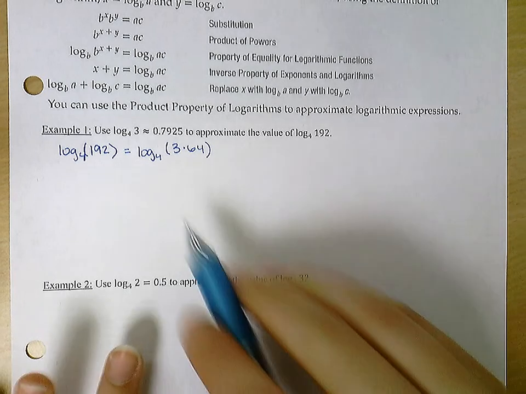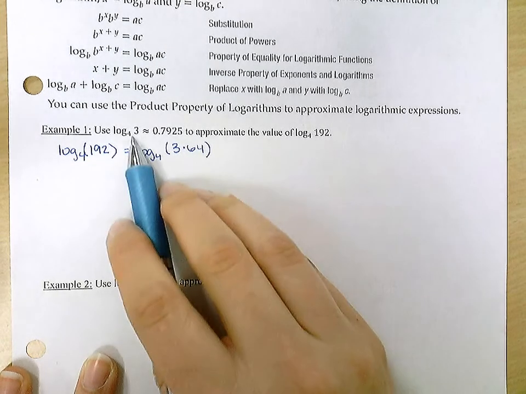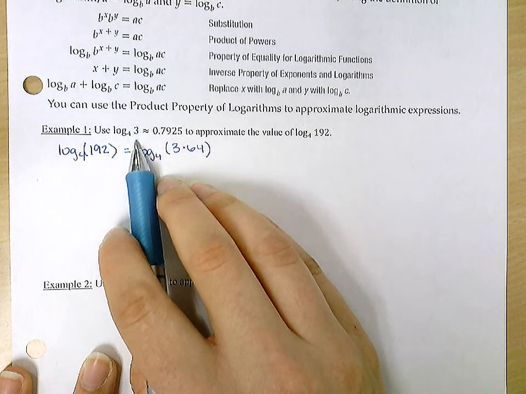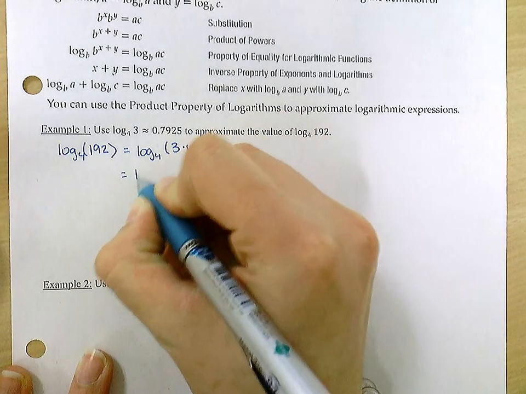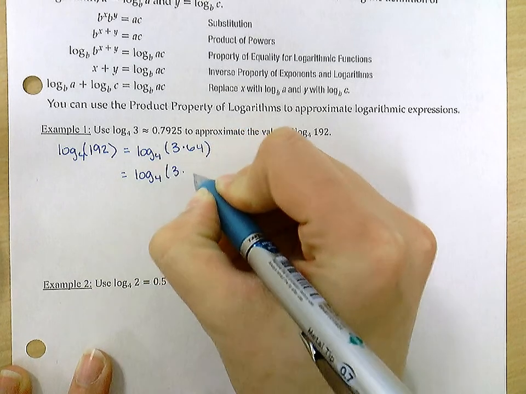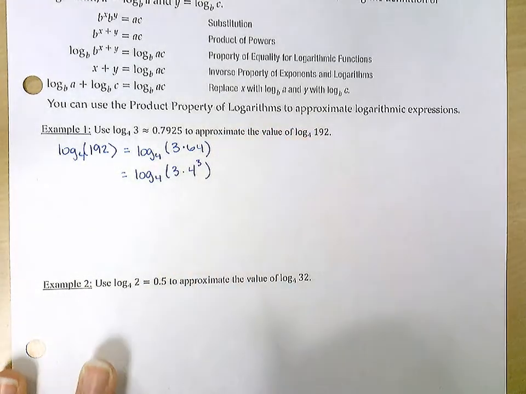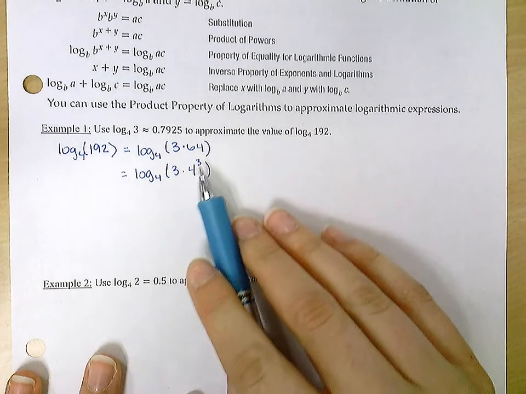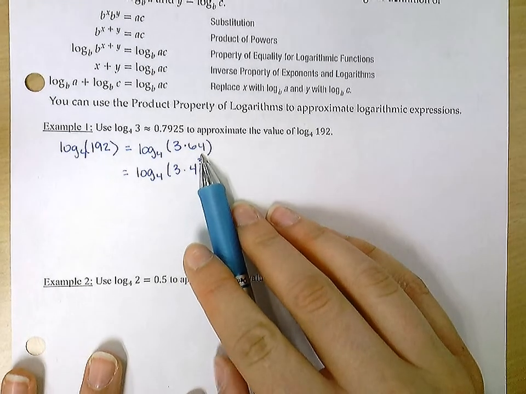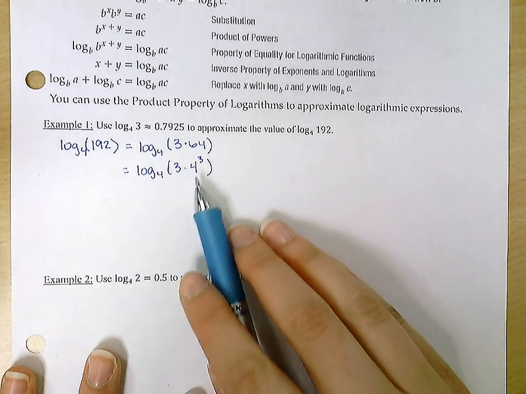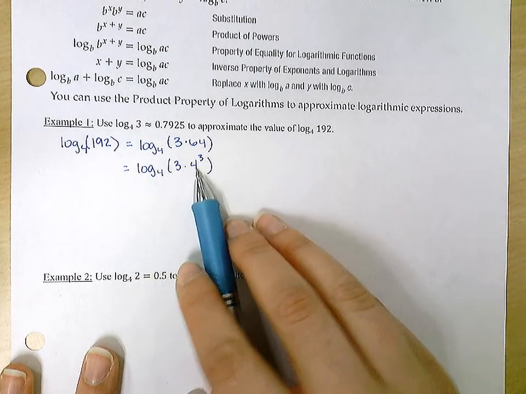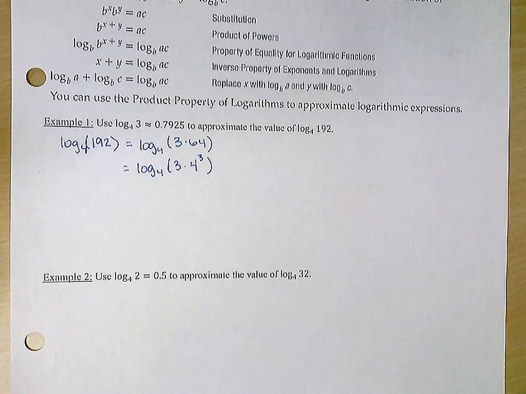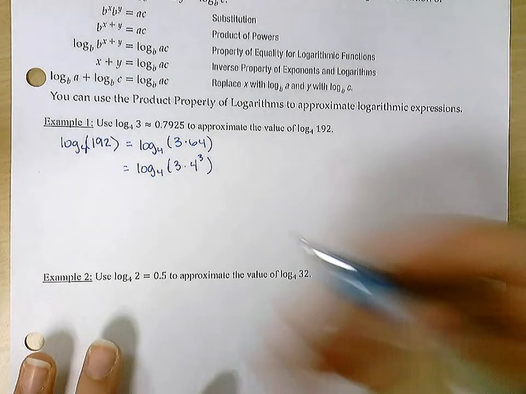Now 64, I don't have that approximation here. I just have 3's. However, I can't divide this by 3, but what I can do is change that to 4 to the 3rd power. So 4 times 4 times 4 is 64. I just changed this to 4 to the 3rd power because I know I have this log base 4. Now if I have log base 4 of 4, that's just going to cancel out and be 1 because I have a 4 and a log base 4. So that's why I changed it to that.